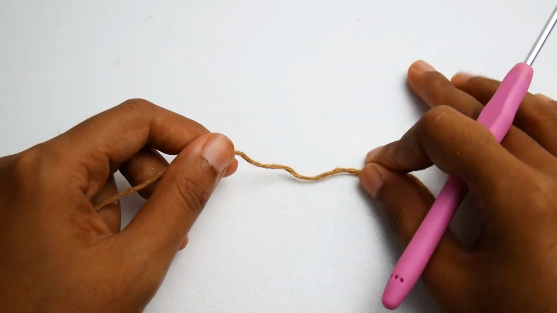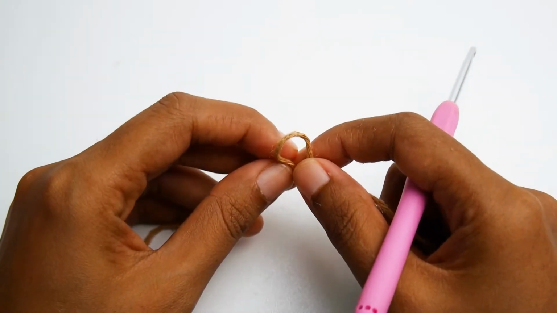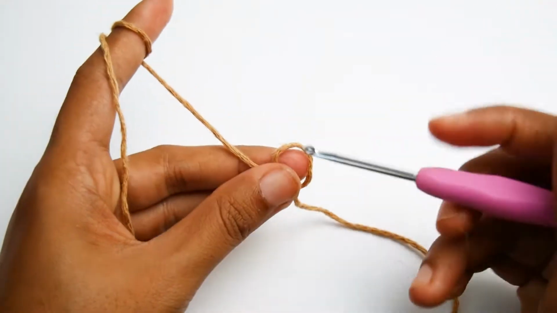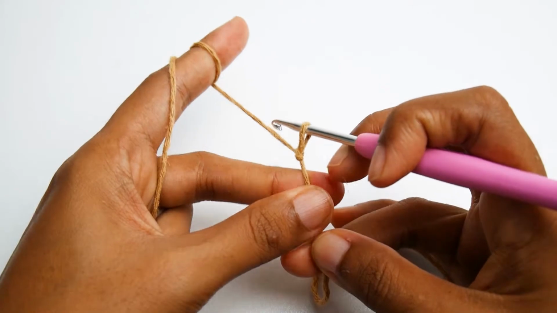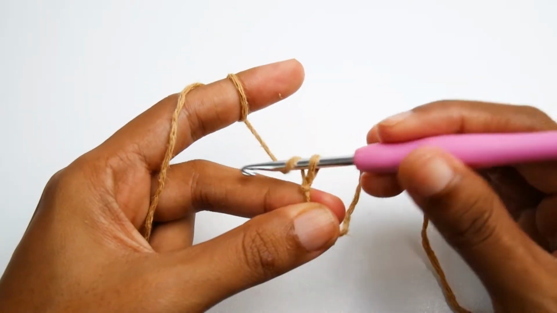So the linen stitch, we will start with a multiple of chain 2, and we will start with a slip knot first. In this example, I will make 16 chain.